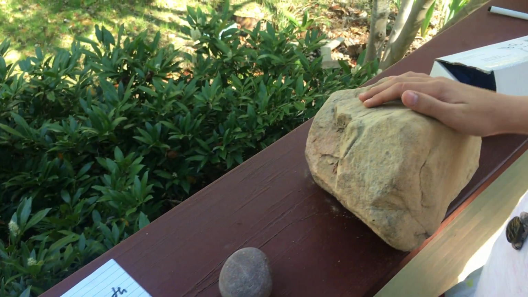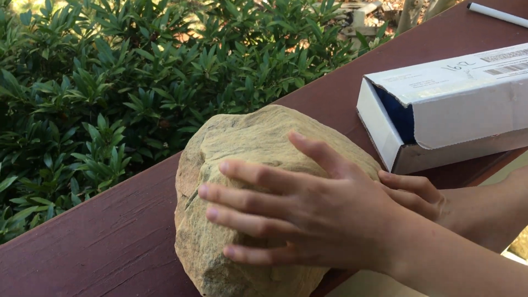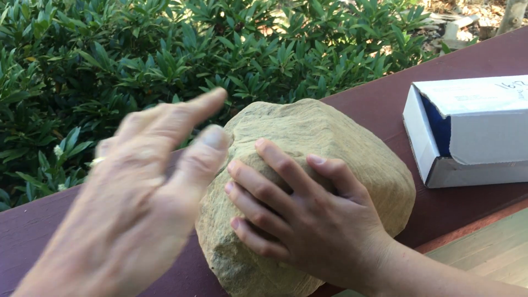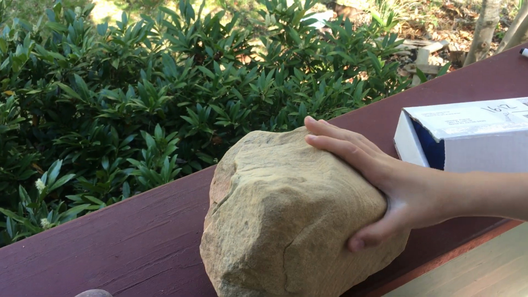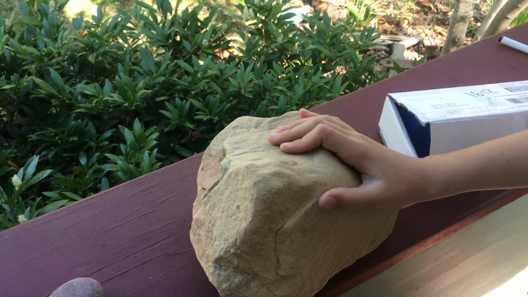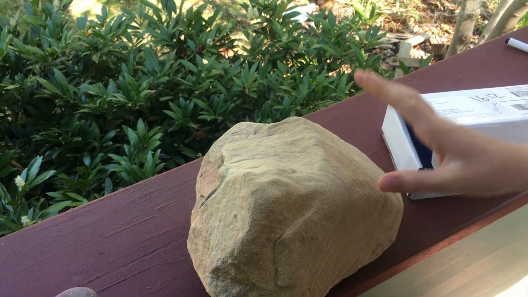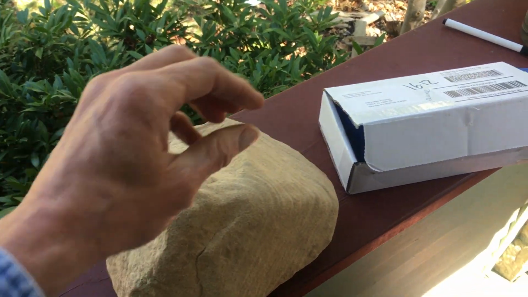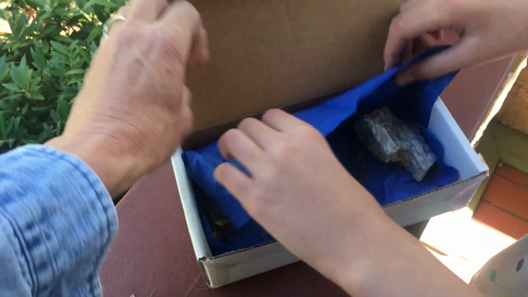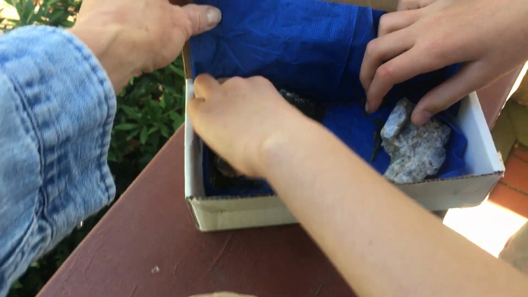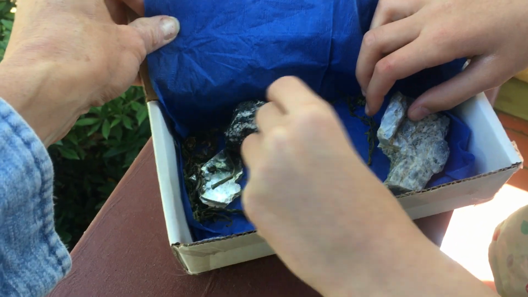All right, and what do we have here? This is a big piece of sandstone. Is that igneous, sedimentary, or metamorphic? This is sedimentary, and if you feel it, it's very rough and sandy. It feels like sand. And oh my gosh, this will have to be for next time. Some more beautiful rocks and minerals.